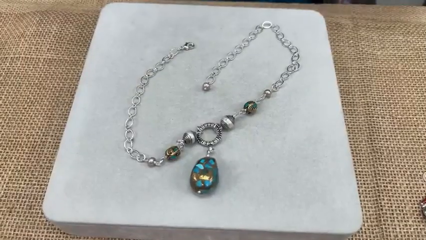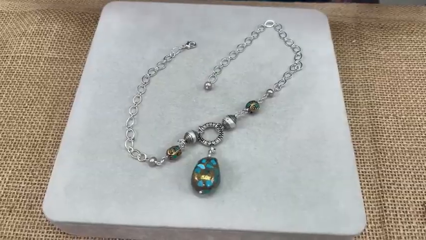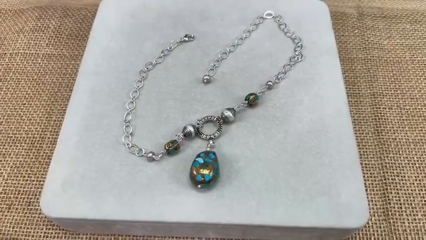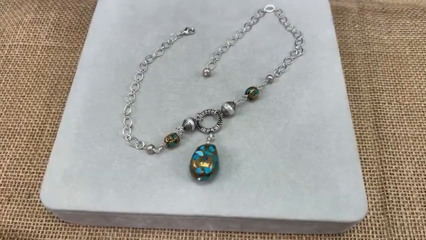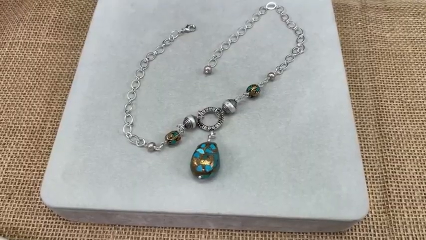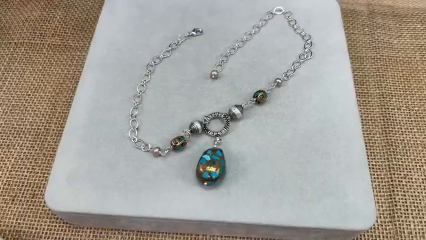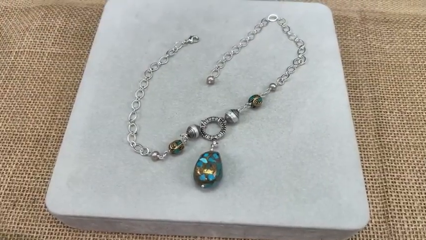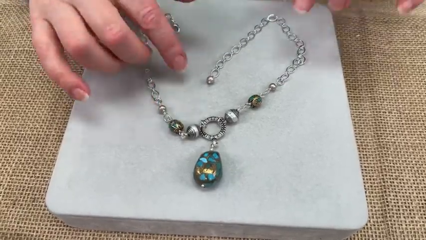Yet I did not want to make the entire piece in brass because a lot of people like silver. Silver is our most popular metal, and I personally wear a lot of silver or silver tone. And I love mixing metals because that allows me to still wear it with all of my other silver pieces, which of course I love to layer. So that is how these beads came about.